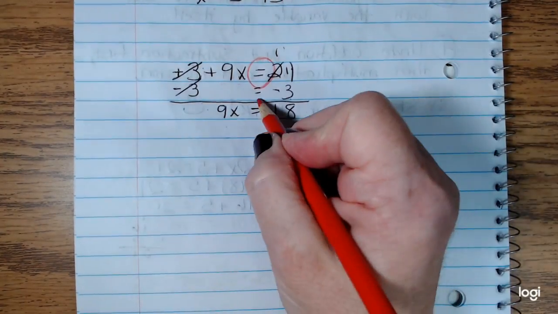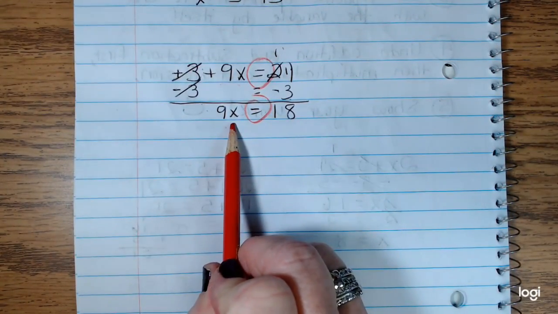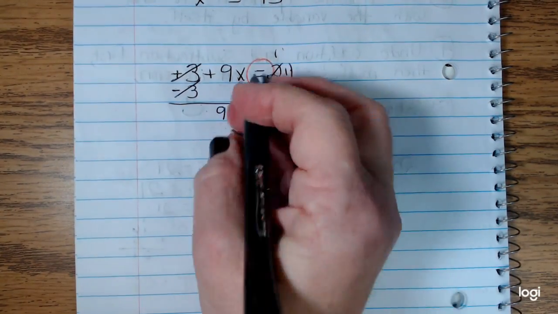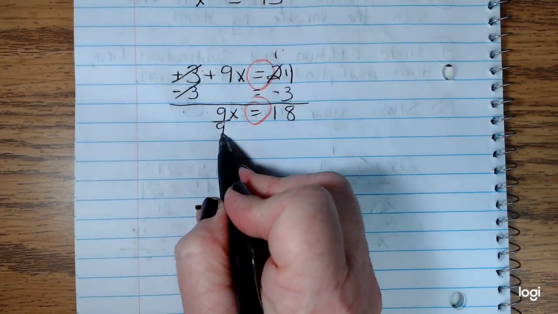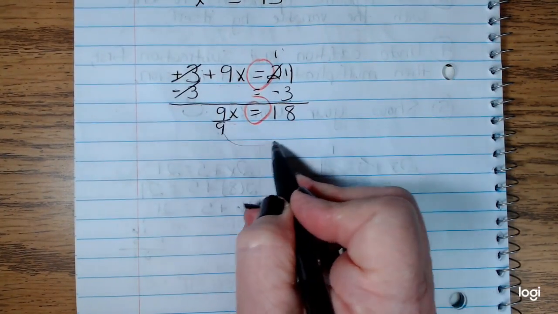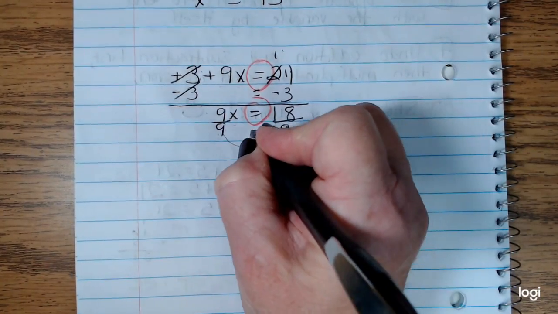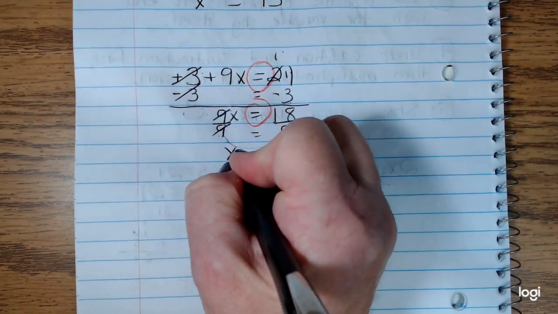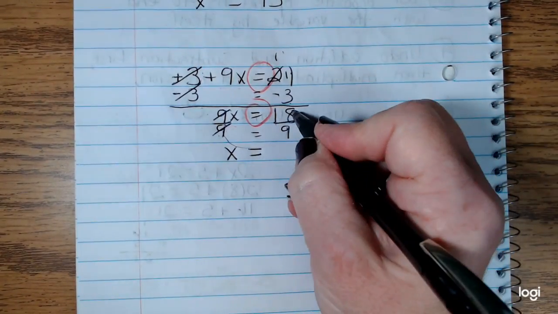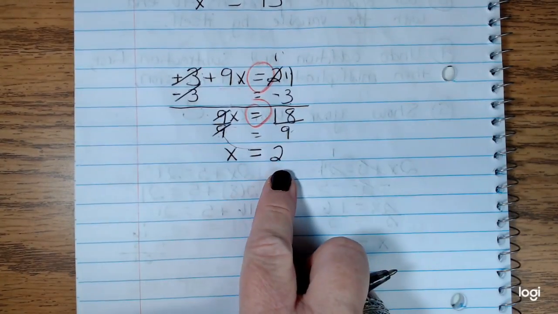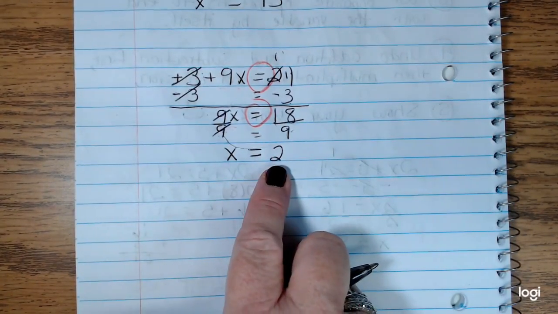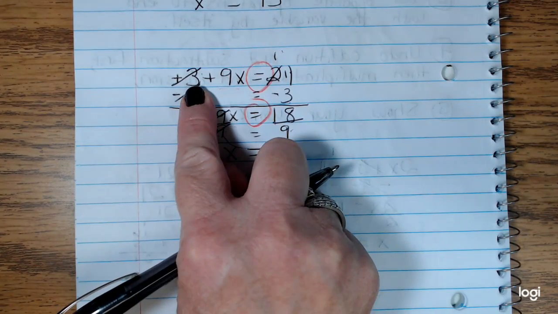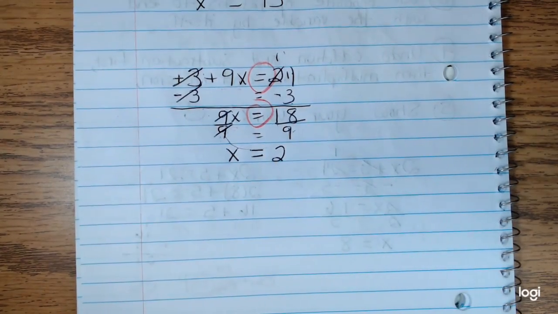Well, here's the balance. The variable is x. It's not by itself. I have to get it by itself, so I have to do the opposite operation. The opposite of multiplying by 9 would be divide by 9. Whatever I do on this side, I have to come over here and do on this side. 9 divided by 9 is an opposite operation, canceling, leaving x. Bring down my balance. 18 divided by 9 is 2. So I found out that x equals 2. Well, if I put a 2 right here, 2 times 9 is 18. 18 plus 3 would be 21.